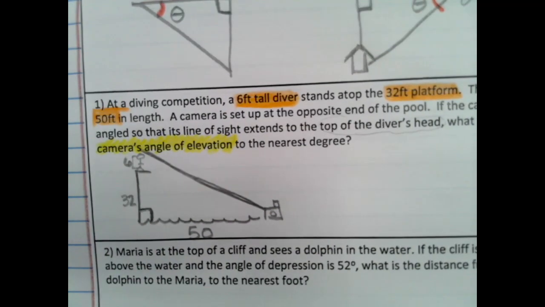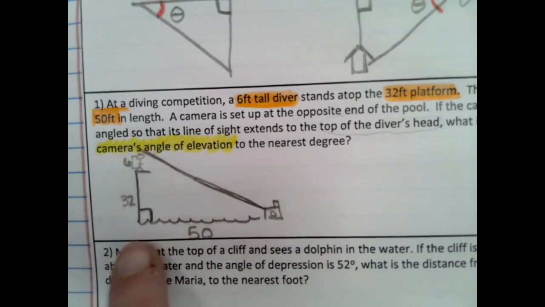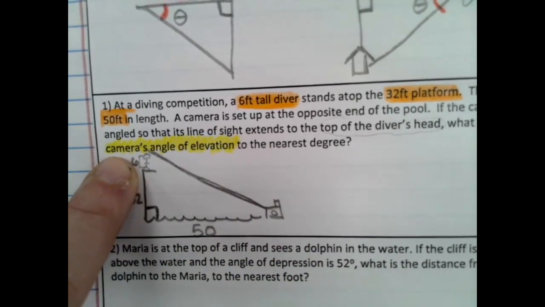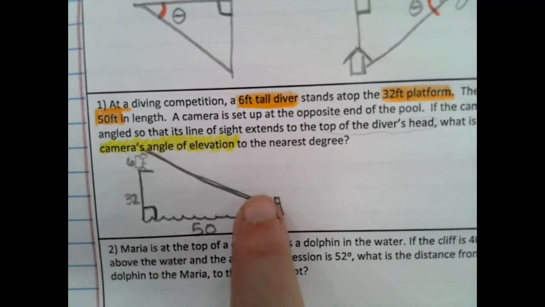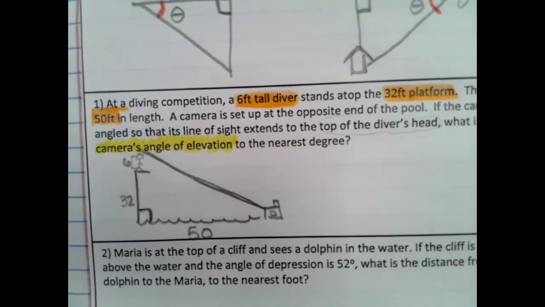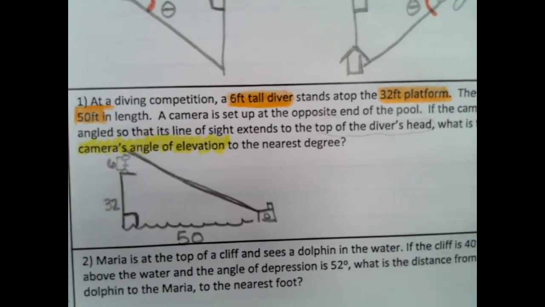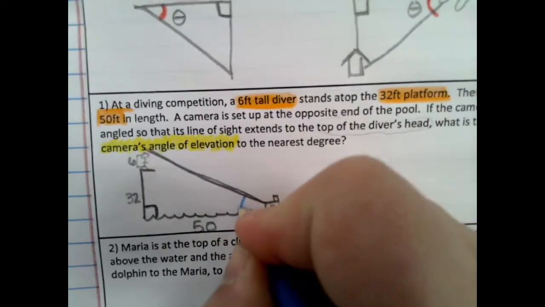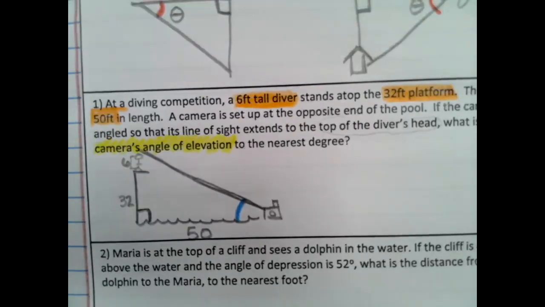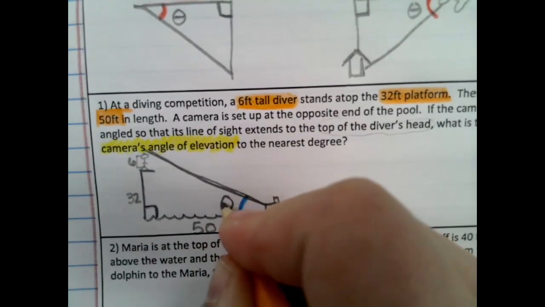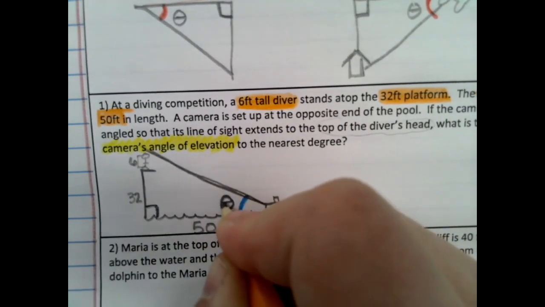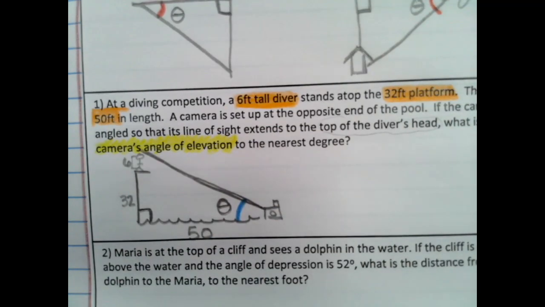Okay, and we're trying to find the angle of elevation. So where is that angle going to be? Is it going to be up next to this diver at the 6 up there, or is it next to our camera? Good, next to our camera. So that's our angle of elevation that we're trying to find. So that's going to be our theta. So let's label our different parts here.